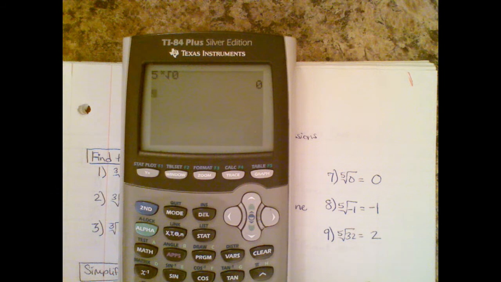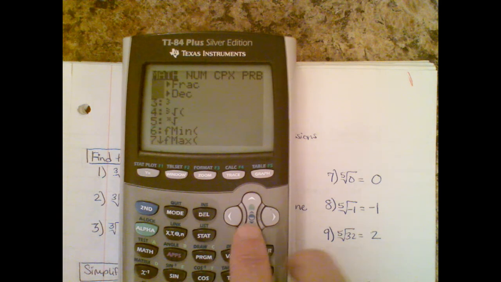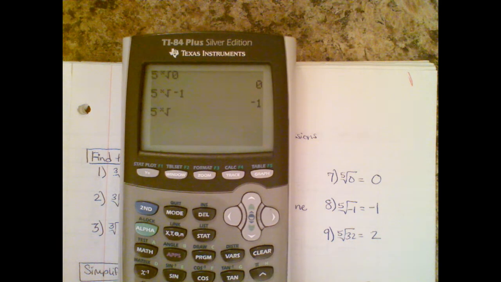The next one, we want the 5th root of -1. We get -1. And lastly, the 5th root of 32 equals our +2. And again, a way that we could check our answer, if we take 2, we multiply that together 5 times, we should end up getting 32, which matches.